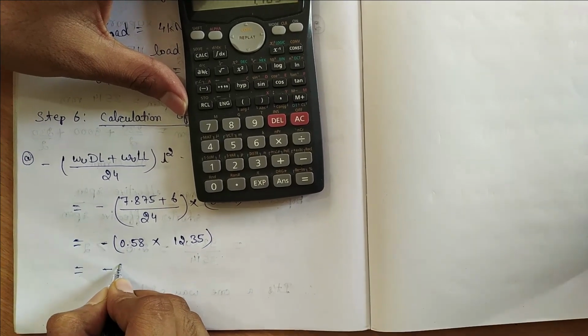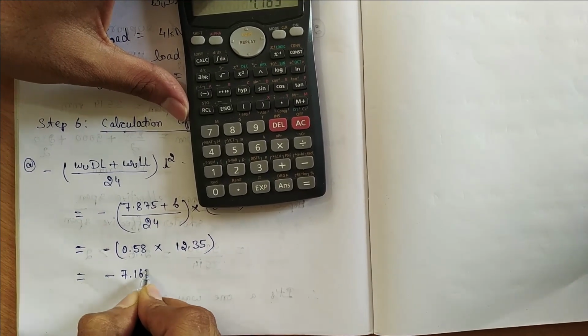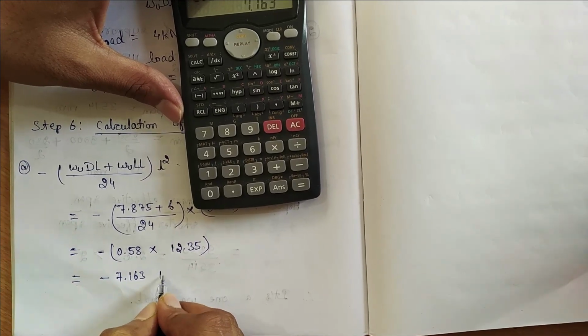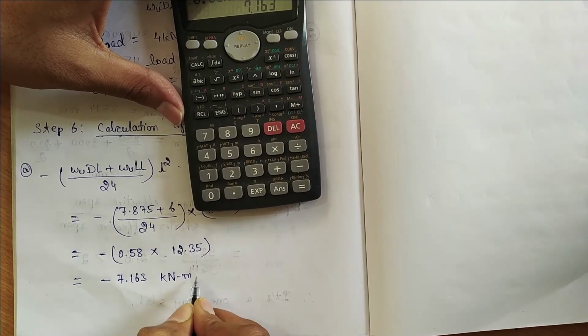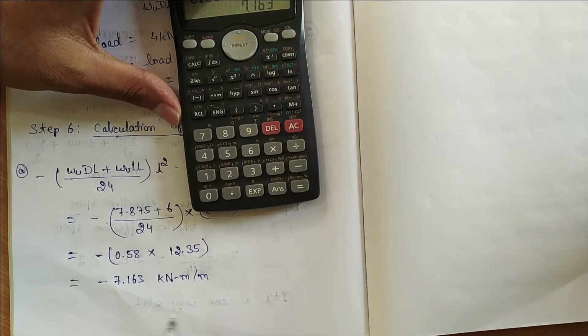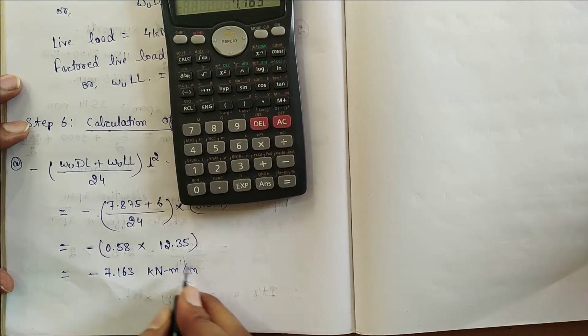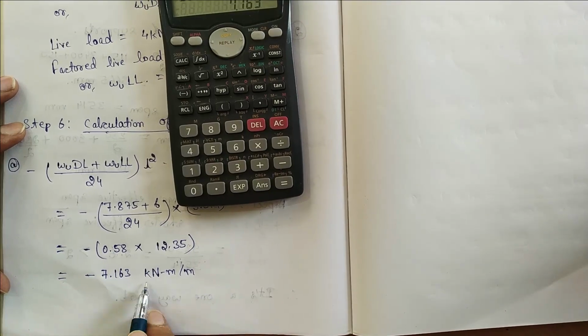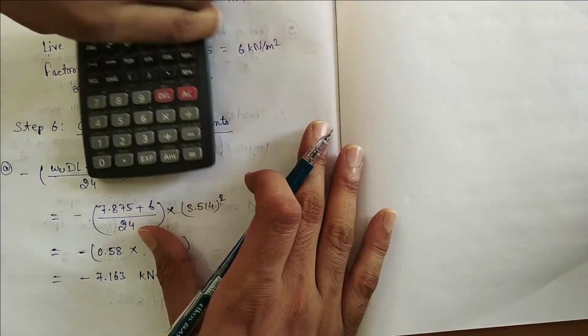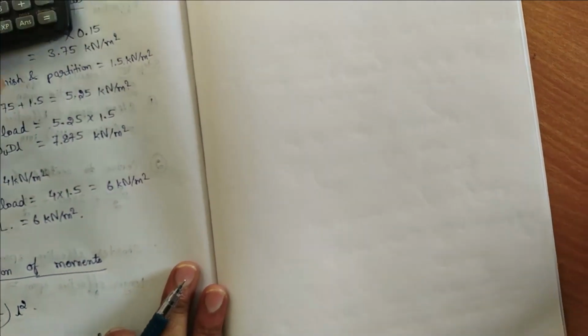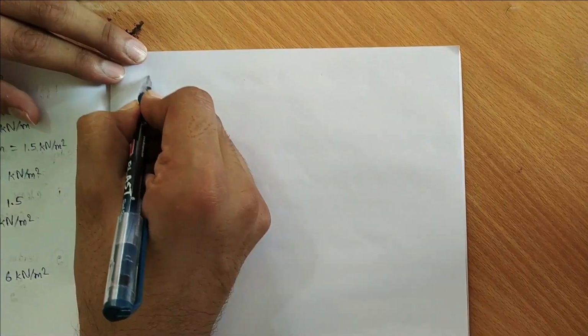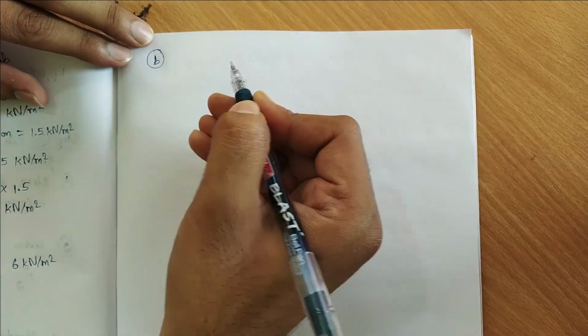So it's minus 7.163 kilonewton meter per meter. So it's the unit of moment. Just remember it.